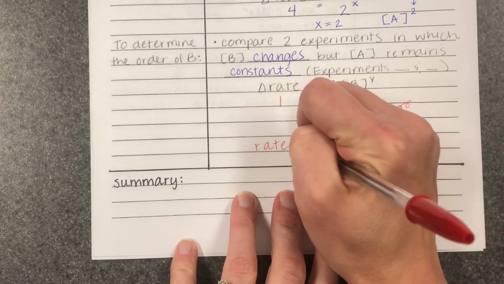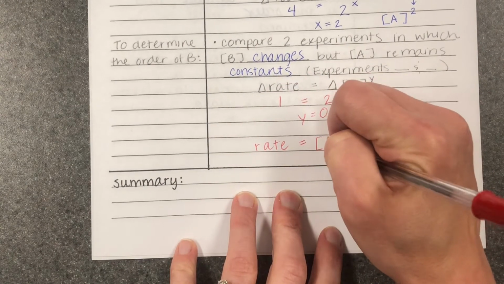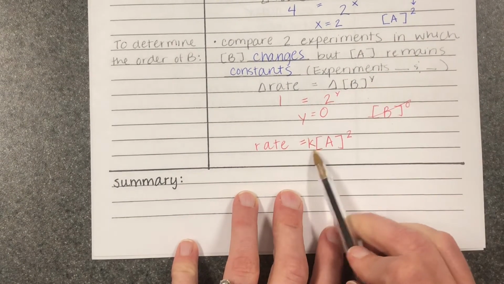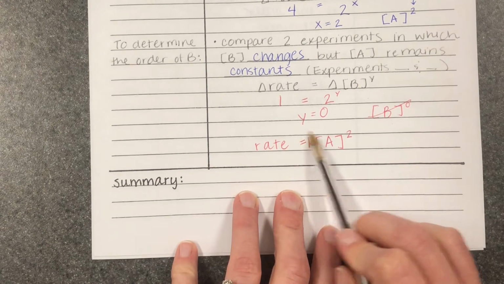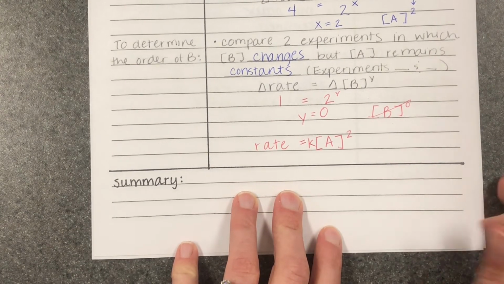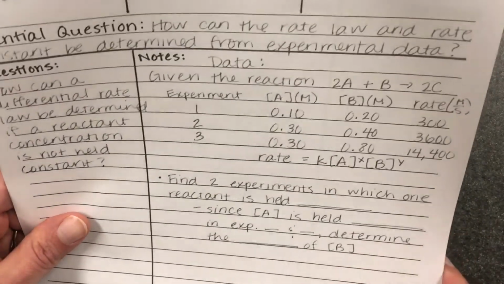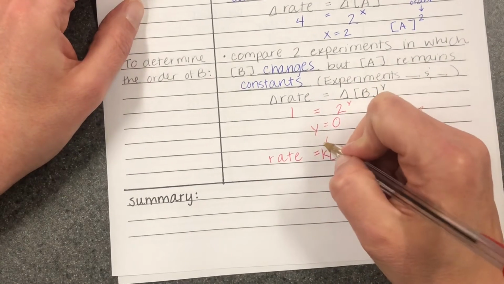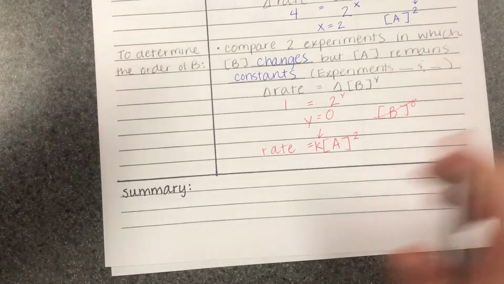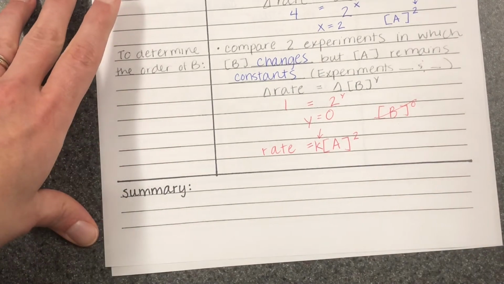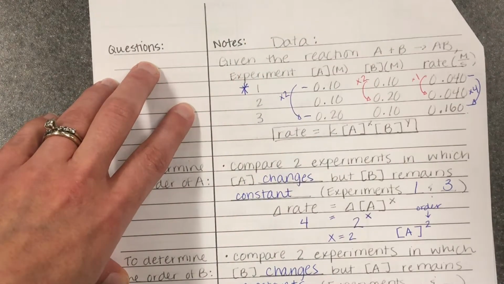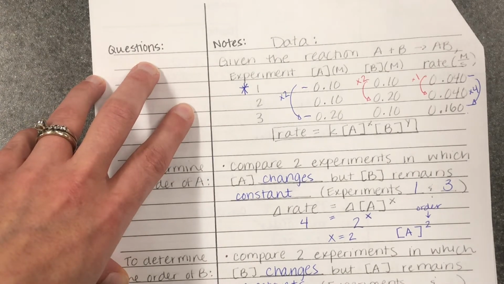We can write our rate law like this. Rate equals the concentration of A held to the second power. And that's it. Also, we'll need a rate constant right there. So don't forget the rate constant in your rate law. Let me go ahead and do this. We can also find K. We can actually find that number. And so the way that we find K is we can pick any experiment, and I usually pick experiment 1, but you can pick any of the experiments and use the data from that experiment.